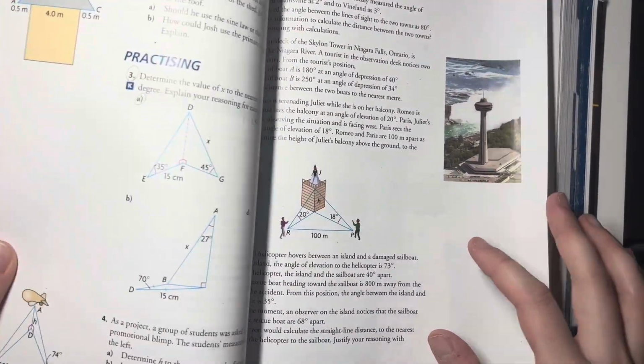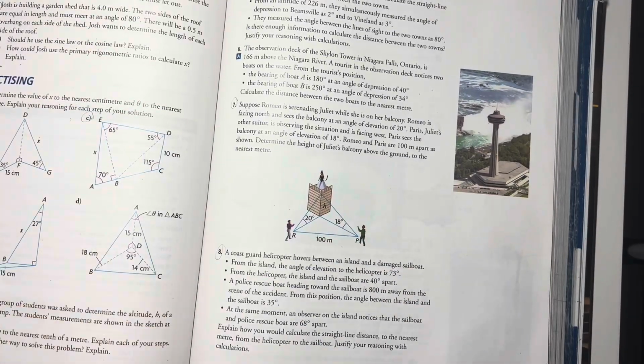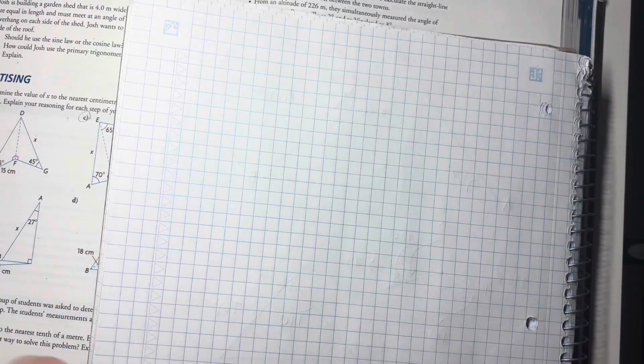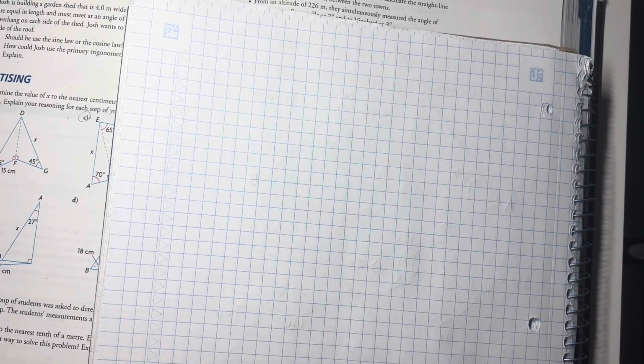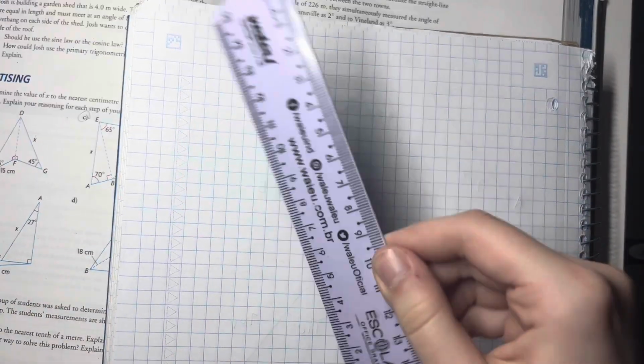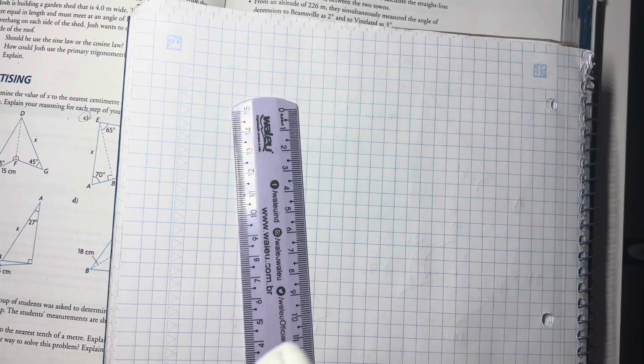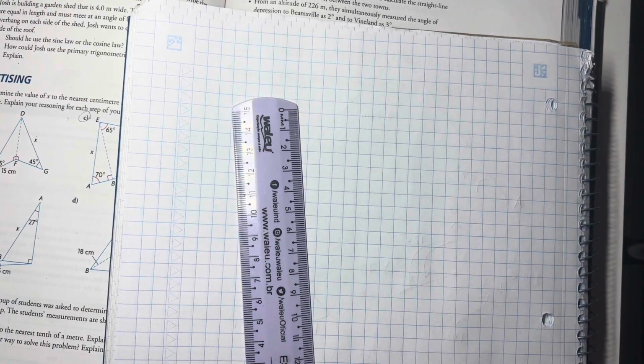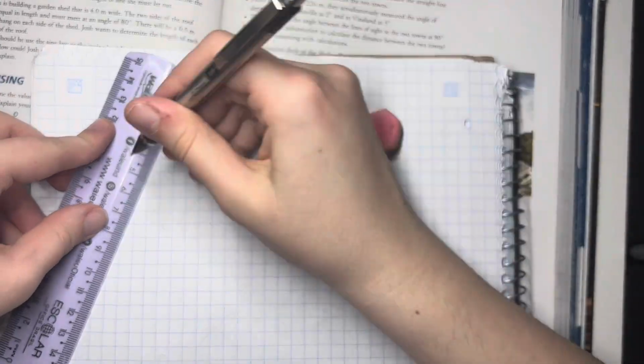Let's do this first one. And honestly, it's pretty straightforward. It's not much thinking to be done here. You just gotta identify what you're looking for and the parts that the two triangles share, and therefore find the missing side.